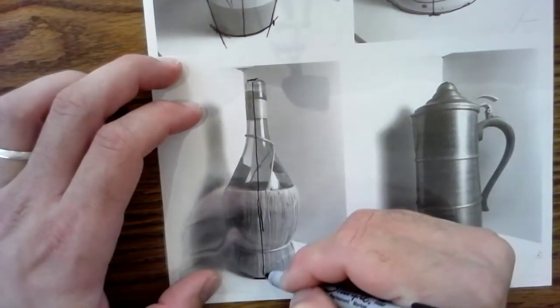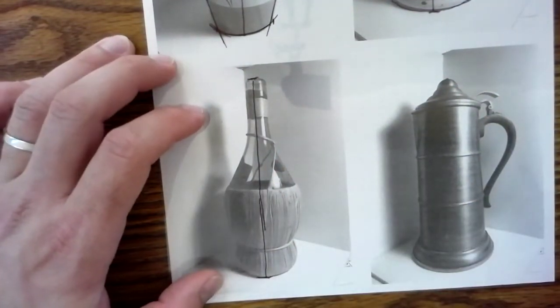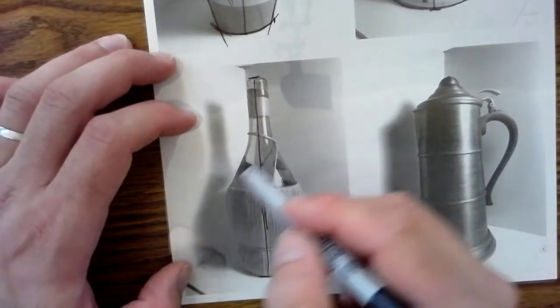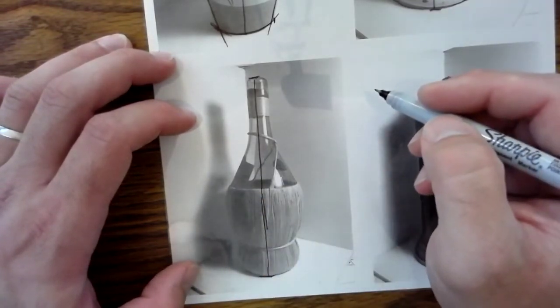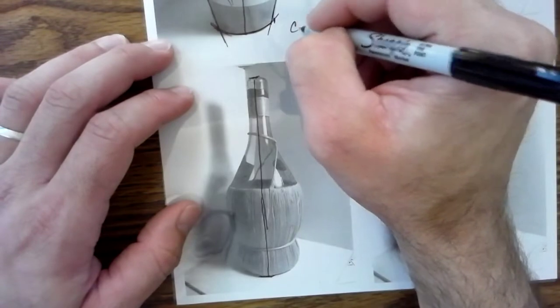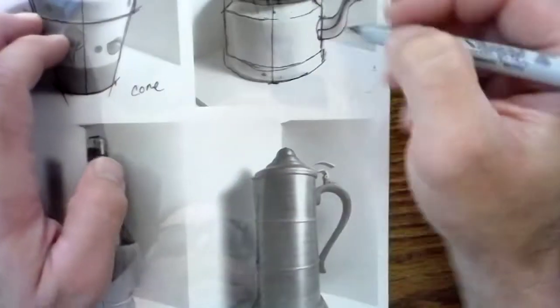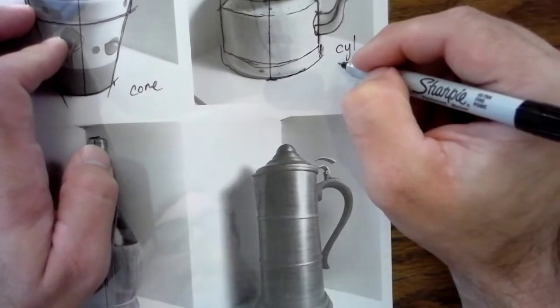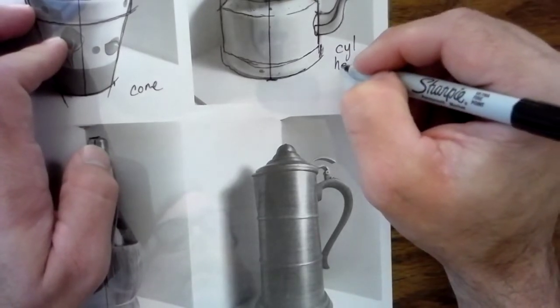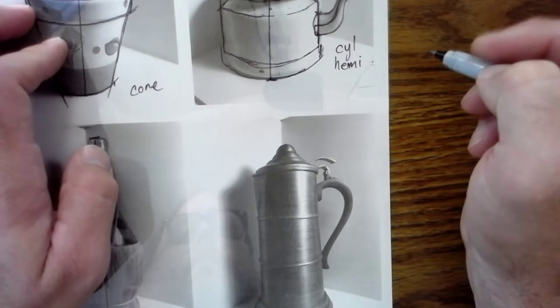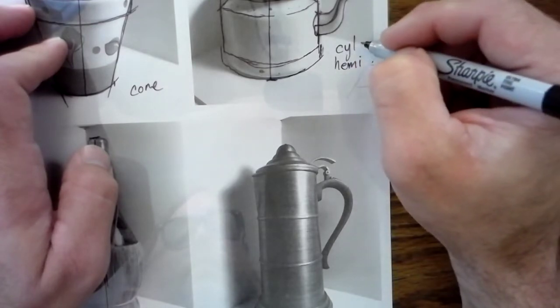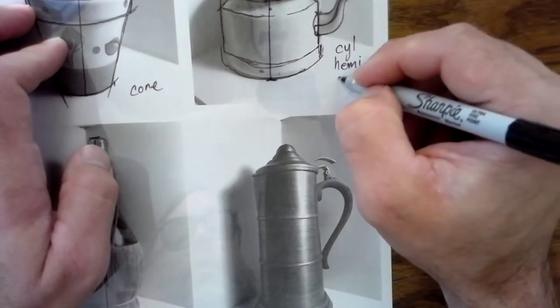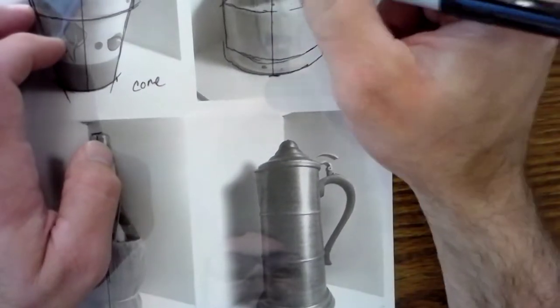So the middle of the bottle comes right down here. My first basic shape that I see here of the biggest six, we know already this is a cone. This has a cylinder. It has a hemisphere, has a couple cylinders, and there's a cone right here.